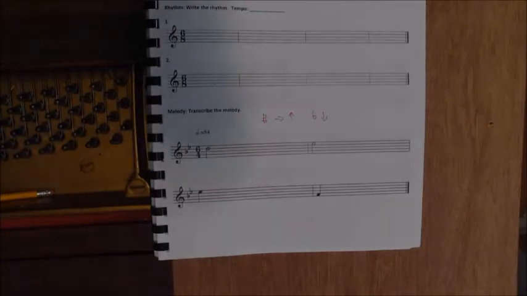The guide notes are extremely important for this one. The key is B flat major, and there's very little strong presence of B flat. Despite that, the dotted half note in this case is going to equal 54.